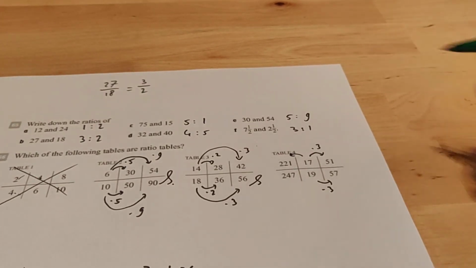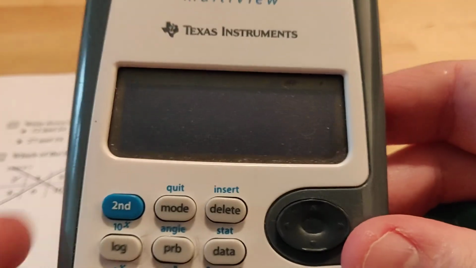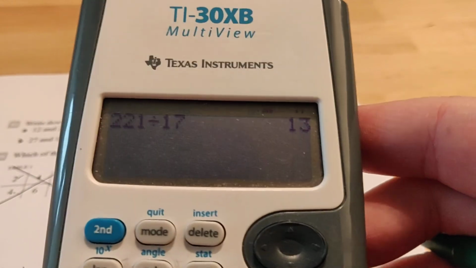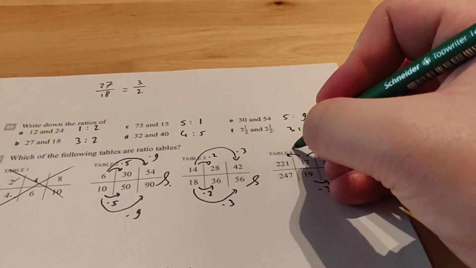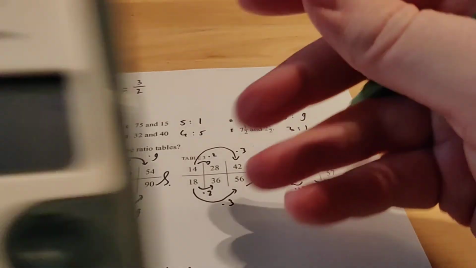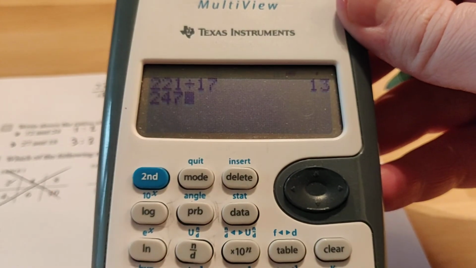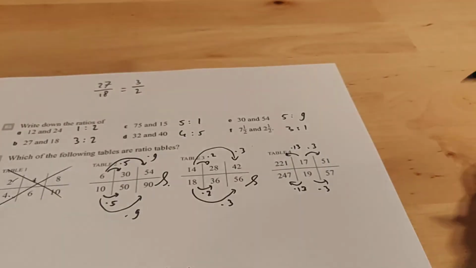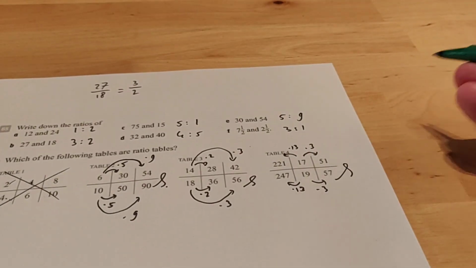Like I just said, if you have difficulties with calculating something like this out of your head, then what you could do is you could do 221 divided by 17, and then it tells you that you have to multiply it with 13. Well, if this is also 13, so if you do 247 divided by 19, if that's also 13, which it is, that means that this is also a ratio table.